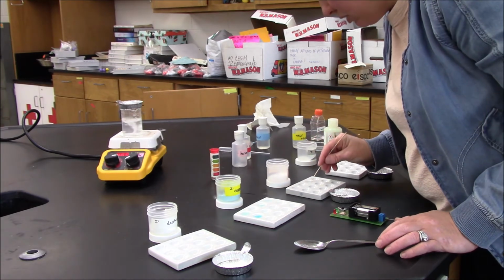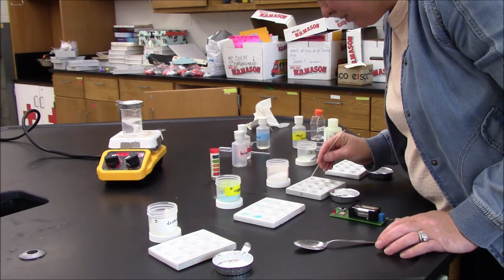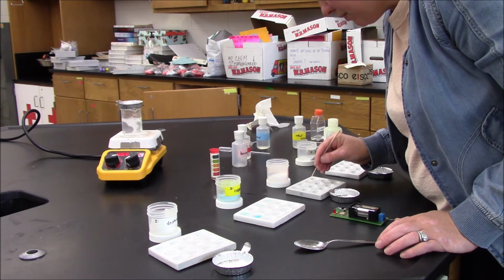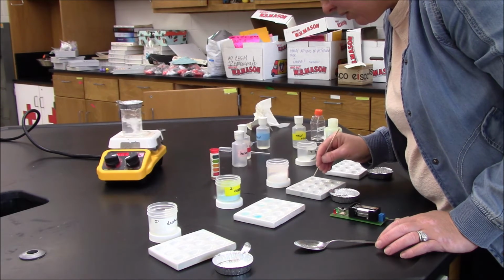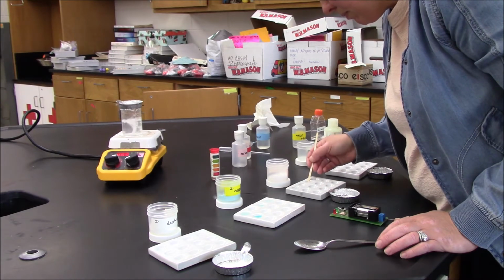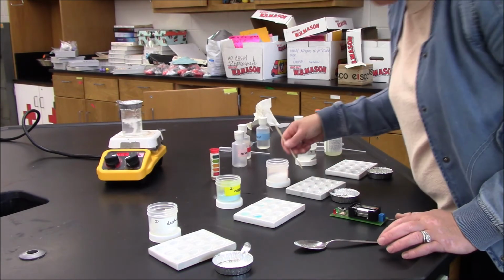I'm also going to try to do something similar over here for ethanol. I'll mix it a little bit. I'll give it a little bit of time. And I'm giving it some time.